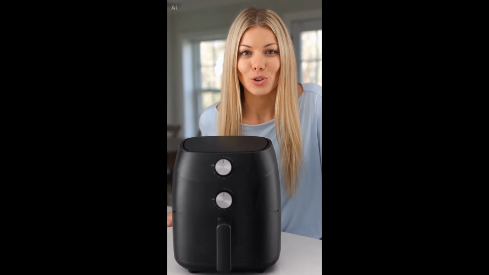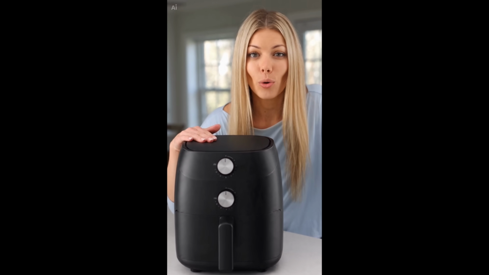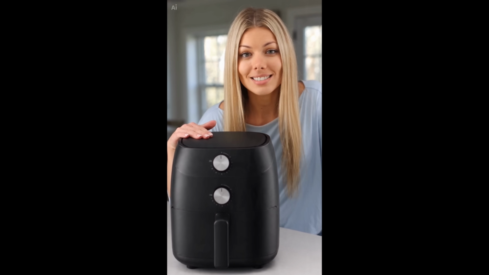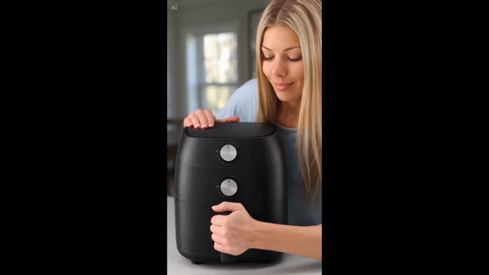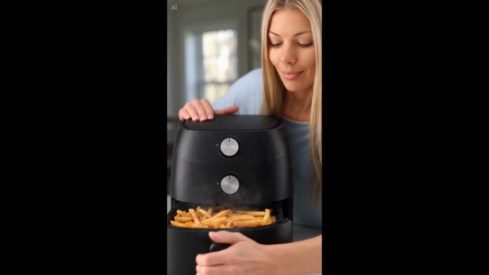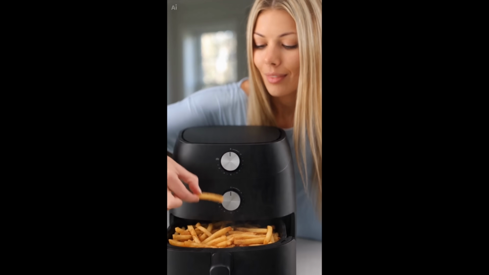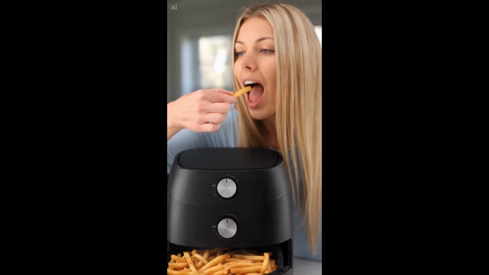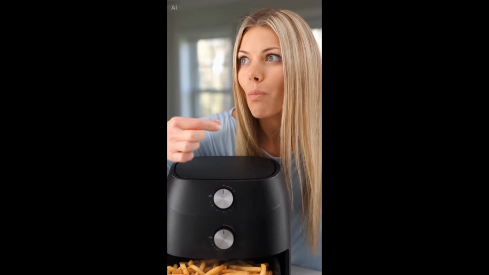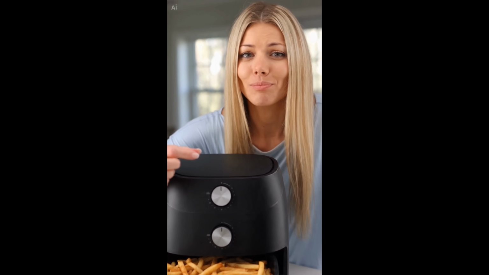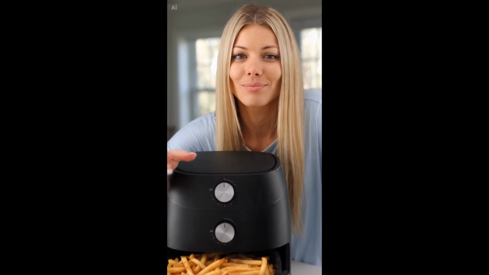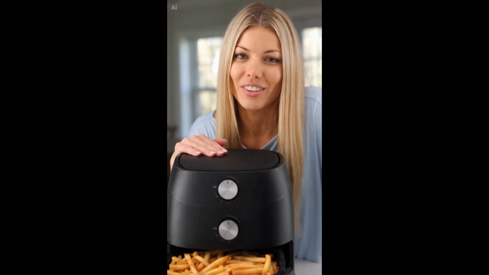Okay, I need to show you this. This is the AeroCrisp Pro. No oil, no mess, and dinner's ready in 15 minutes. Okay, wow. I'm never using my oven again. Trust me, you need one of these.